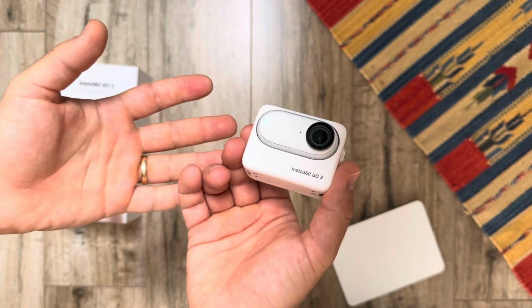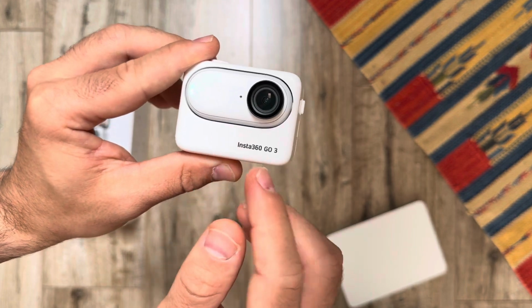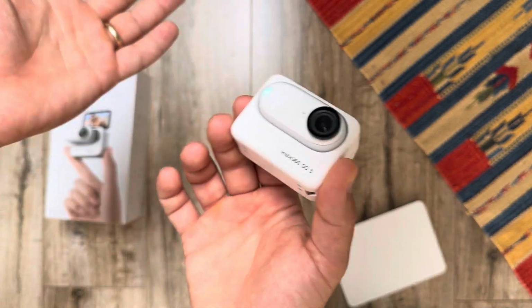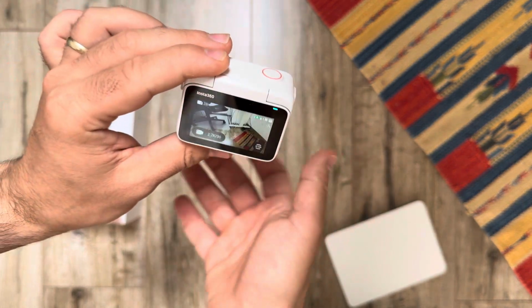Hello guys, in this video I'm going to show you how to turn off fisheye effect on the Insta360 Go camera. This is the third version, but you can do this on basically any other Insta360 Go. So to do that, it's quite simple.